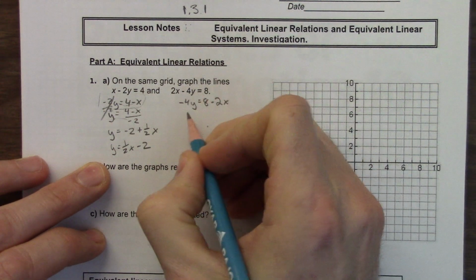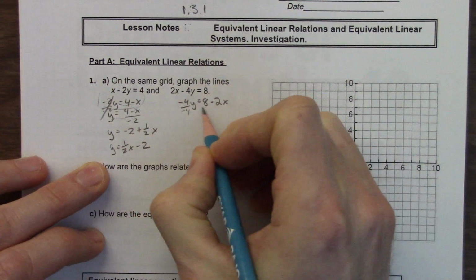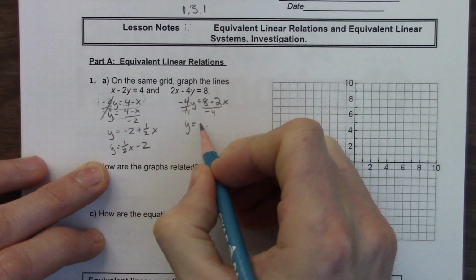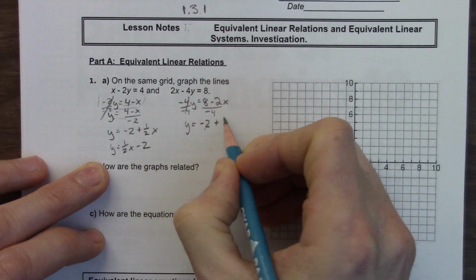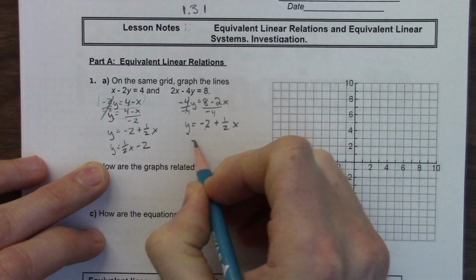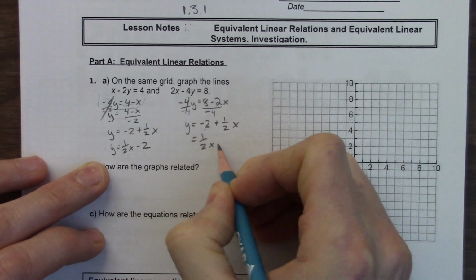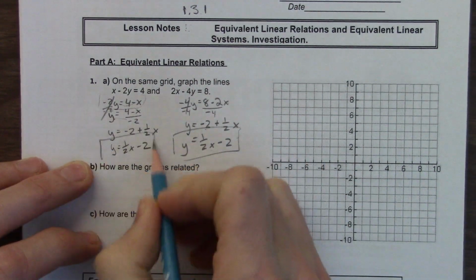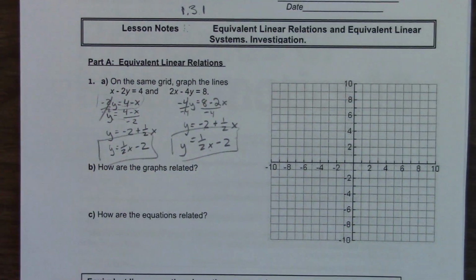Okay, now we have this. I'm going to divide each by negative 4. This becomes y, and then I get negative 2 plus 1/2 x, and I get 1/2 x minus 2. So we can see just by rearranging that these are the same line, right? We can see that because the equation is identical.